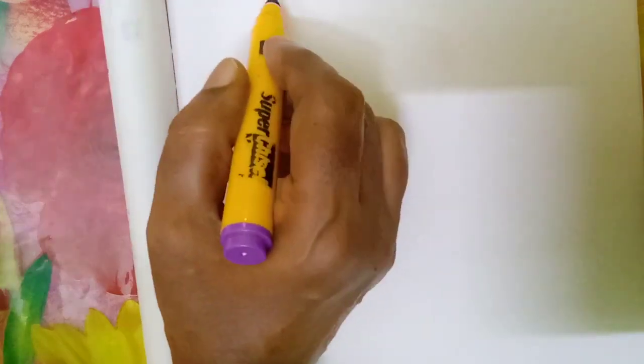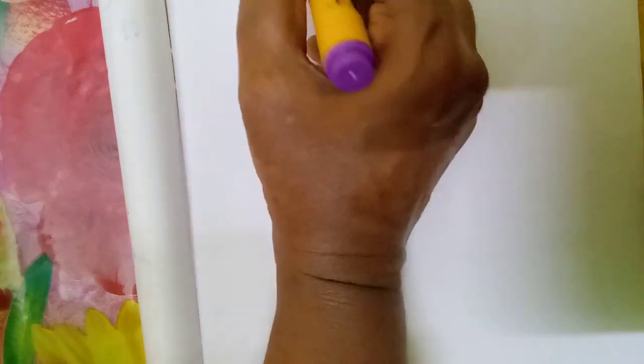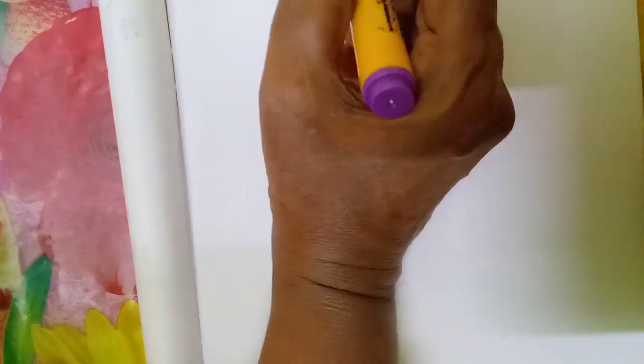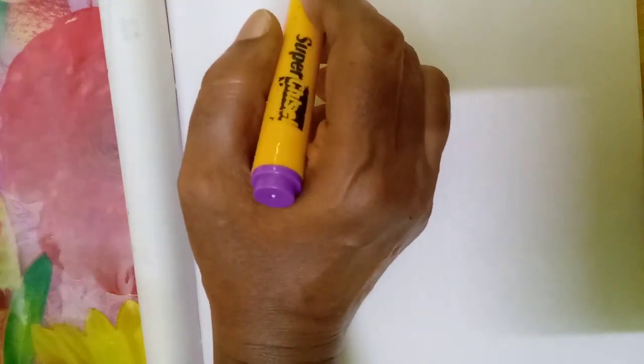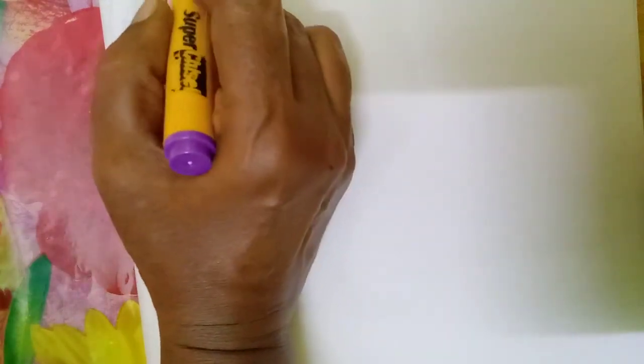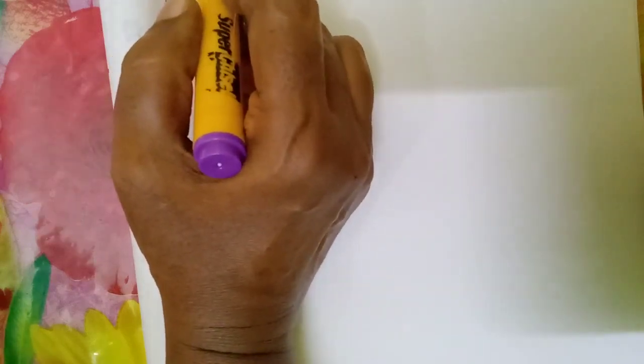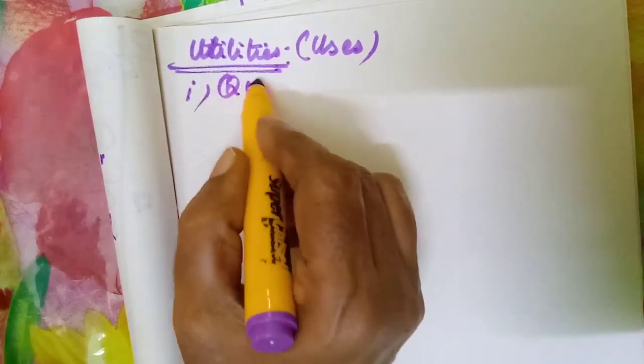Utilities of ledger. That means the uses, or the merits, of ledger. First, from the ledger account, quick information about a particular account can be known.